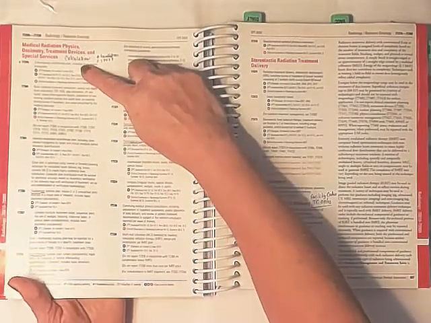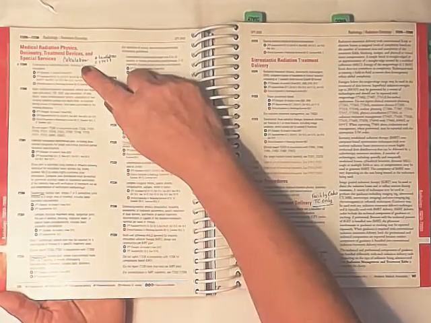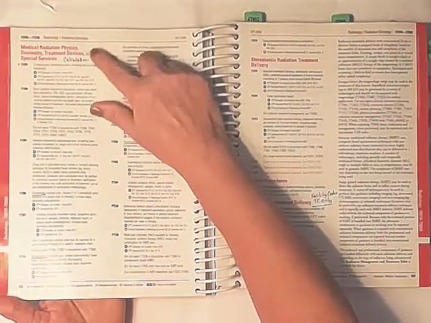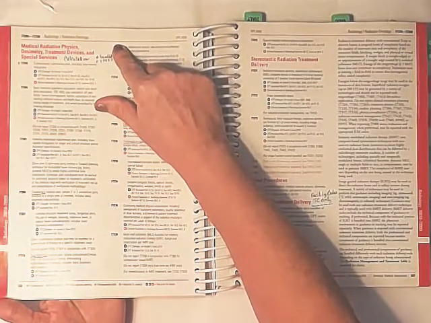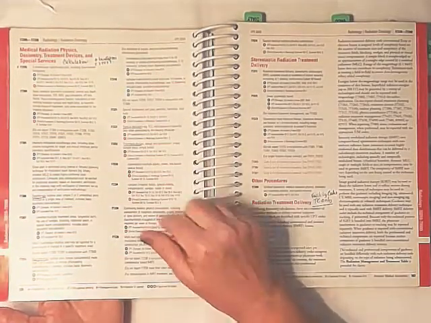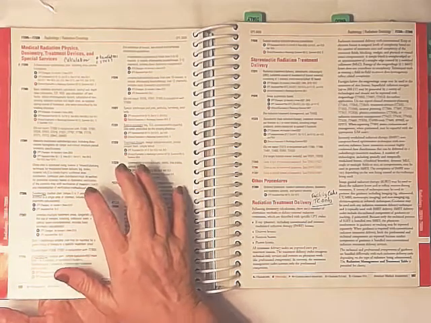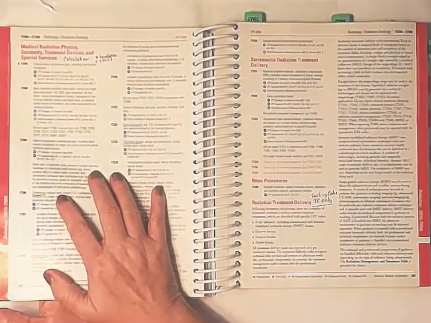Then you have your calculation stage. Dosimetry is a calculation. Again, these are not bundled with your 77427. These are standalone codes. There's a lot in here. This is the dosing, the calculation of the dose of radiation that they're going to get.